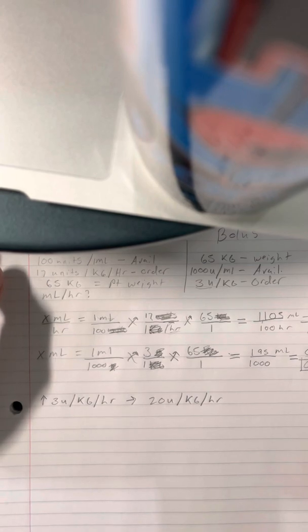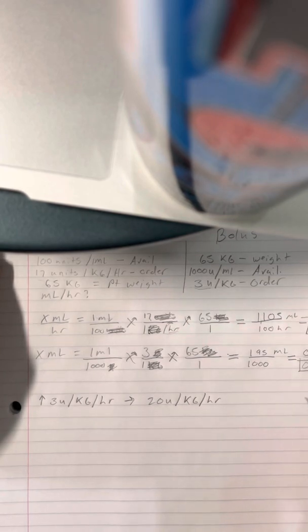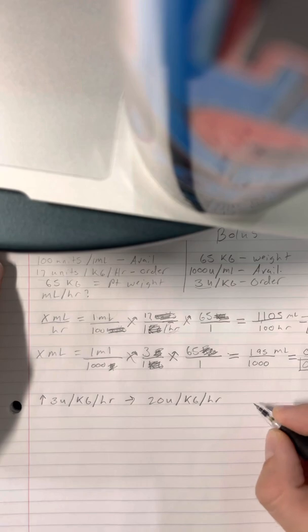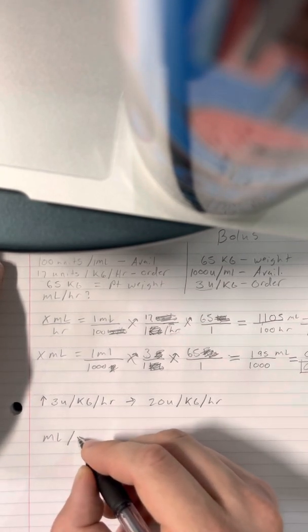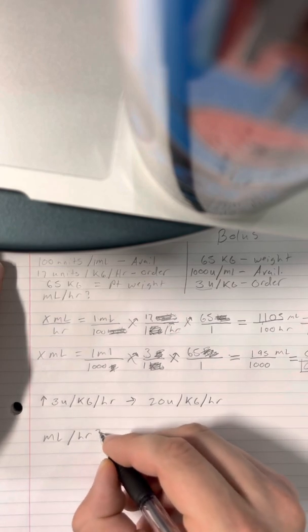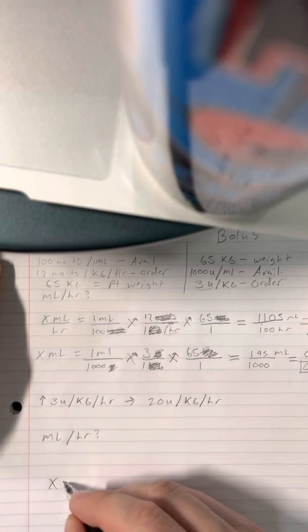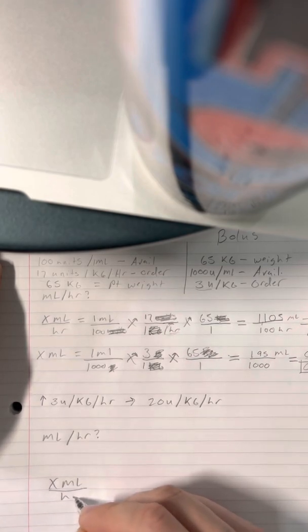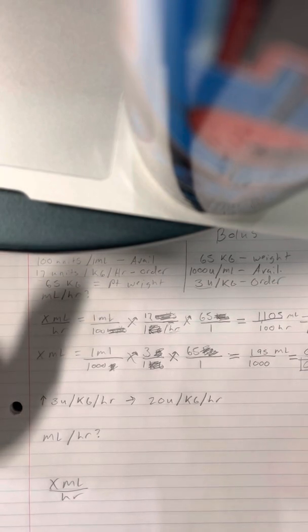So let's see here. The question is asking, what is the new milliliters per hour? So ml per HR. That's how we're going to end up setting up our question here. X ml over HR. Let's go ahead and get the rest of our information in here now.